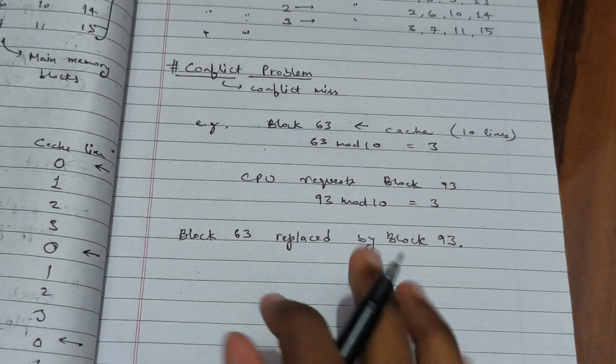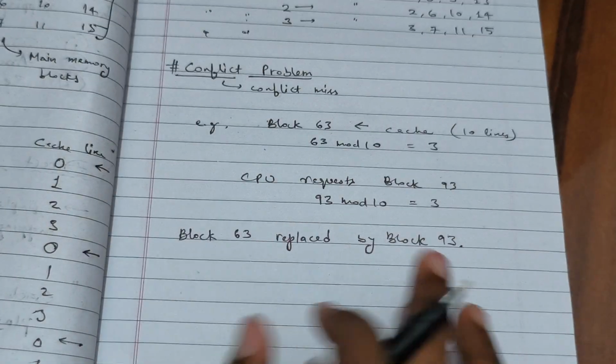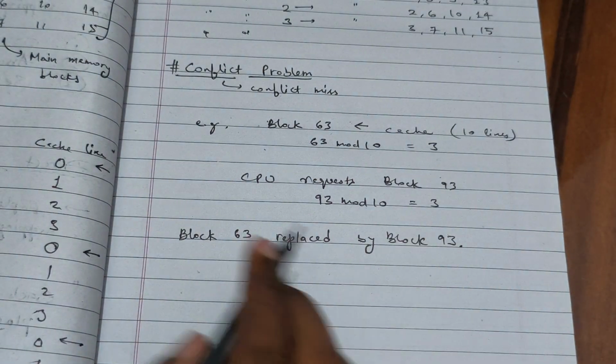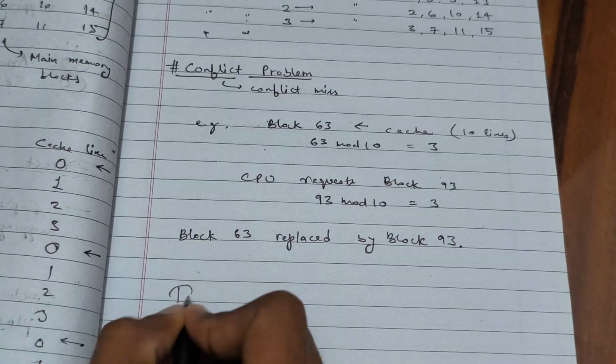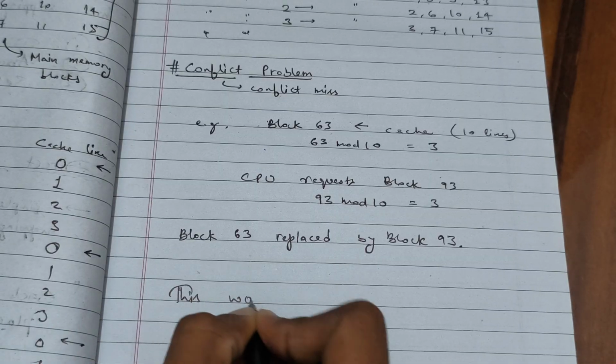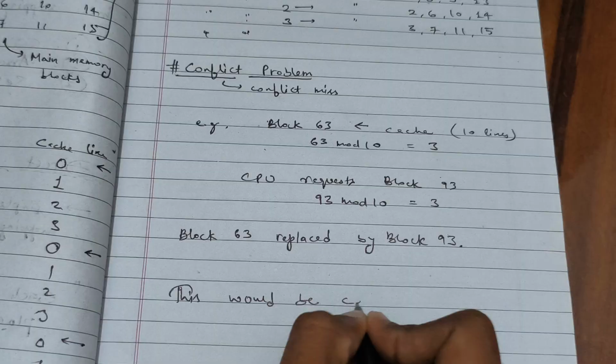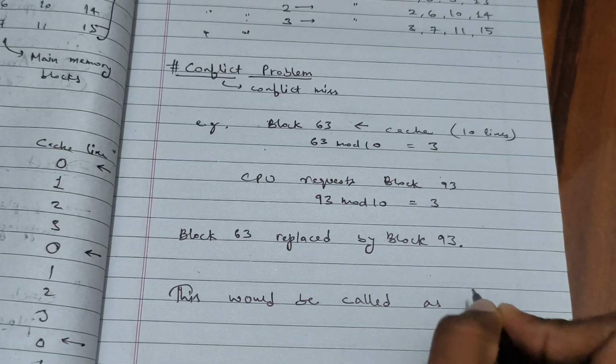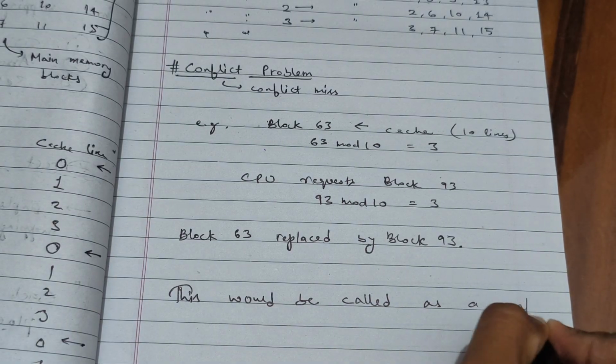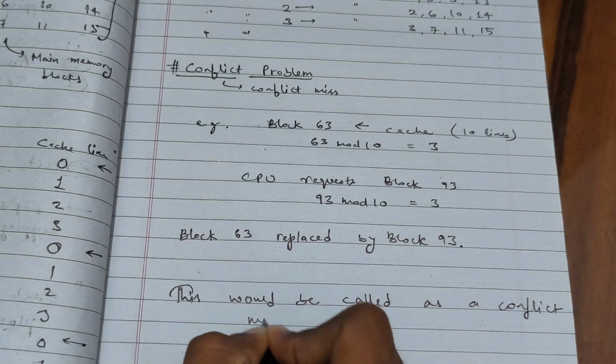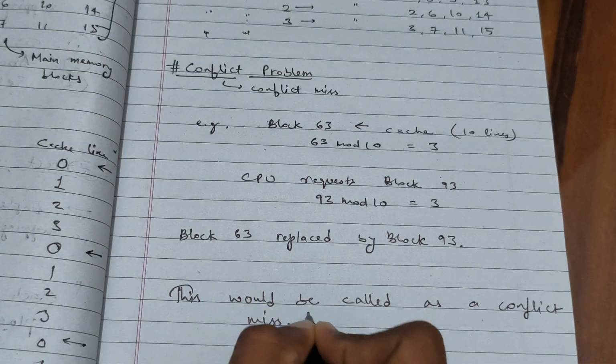Now, since I have missed block 63 here, which was replaced by block 93, this would be called a conflict miss.